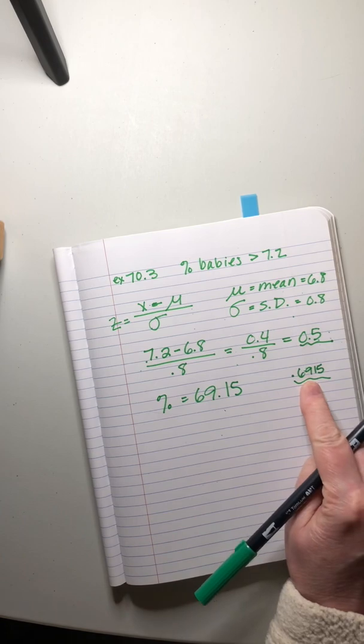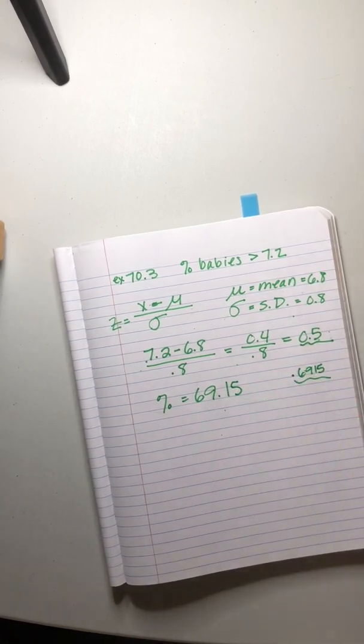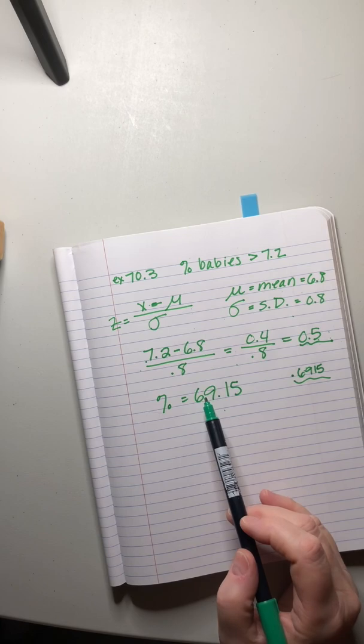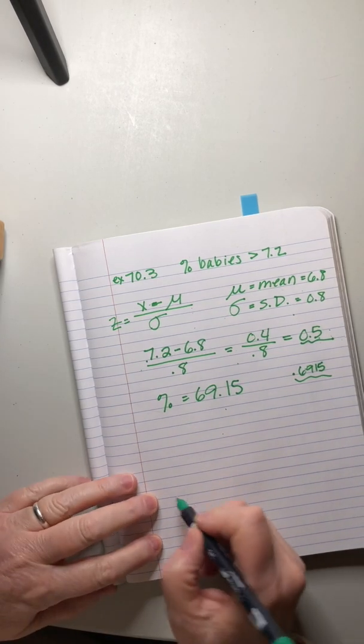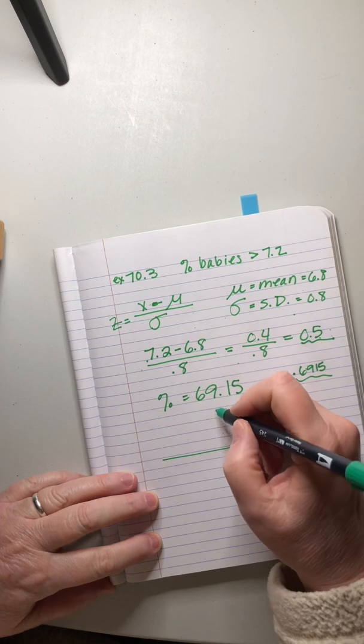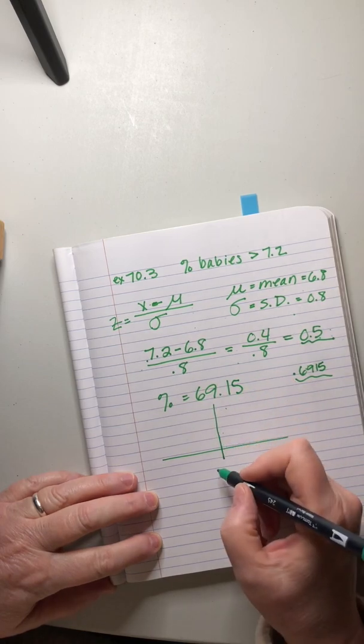You can leave it in this form, or convert it to percentage form just by moving the decimal place twice. It doesn't matter. The answer wants it in this form, and I like to change it right away because that makes it more of a number I can wrap my head around.